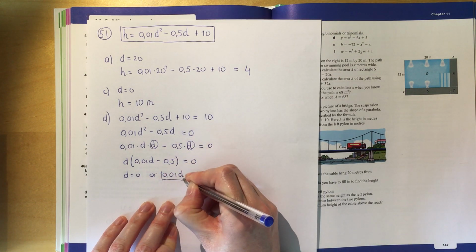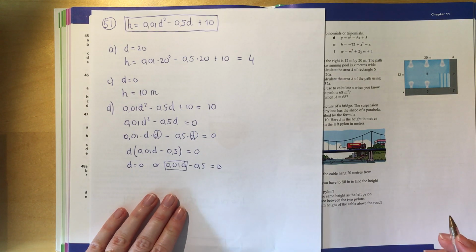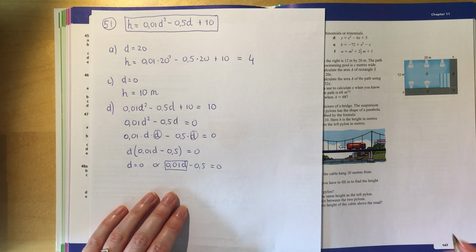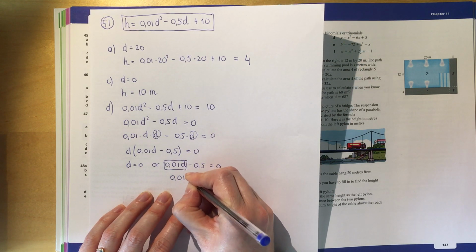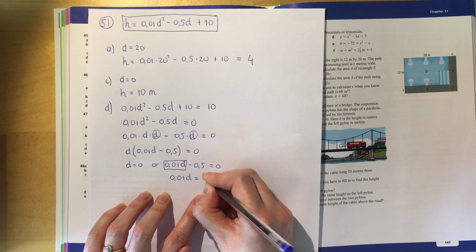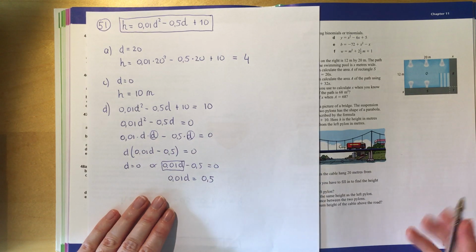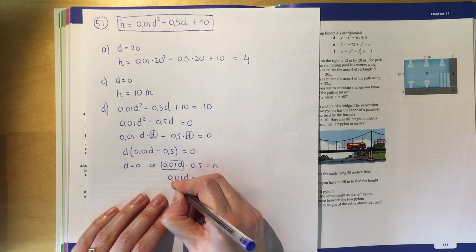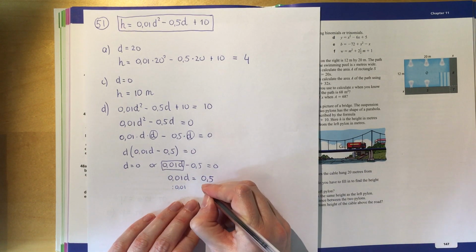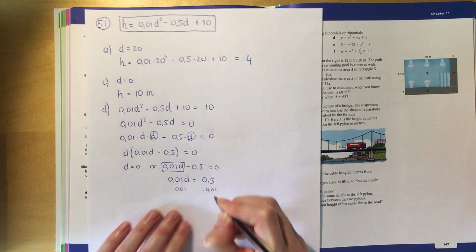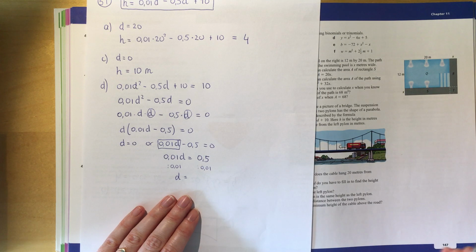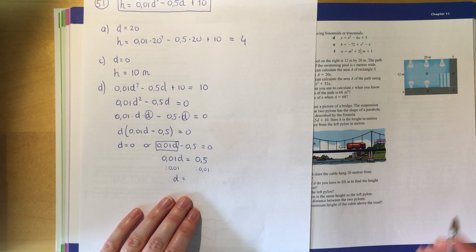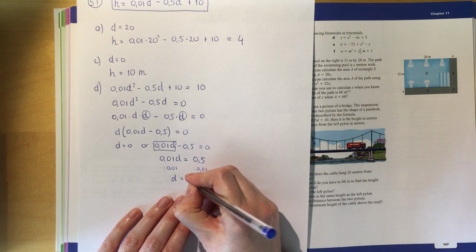Place your card here. The number underneath the card should be 0.5, so I know that 0.01d is equal to half. And now divide by whatever we have in front of d on both sides to find the value for d. Dividing by 0.01 is the same as multiplying by 100, so it should be 50.